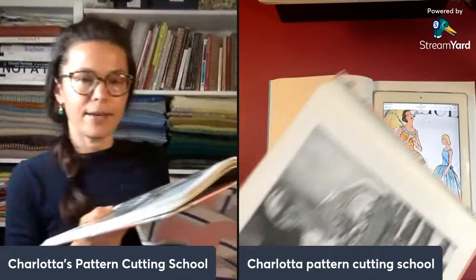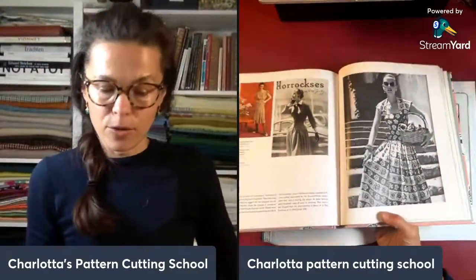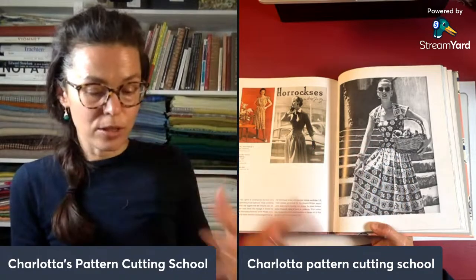Oh, I've got one here. I've got a really nice Horrockses here. And on the Horrockses, they actually used a solid, and then they reflected it back. So you can use your one print, for example, on the bodice, and your other print on a gathered skirt and play around with it.